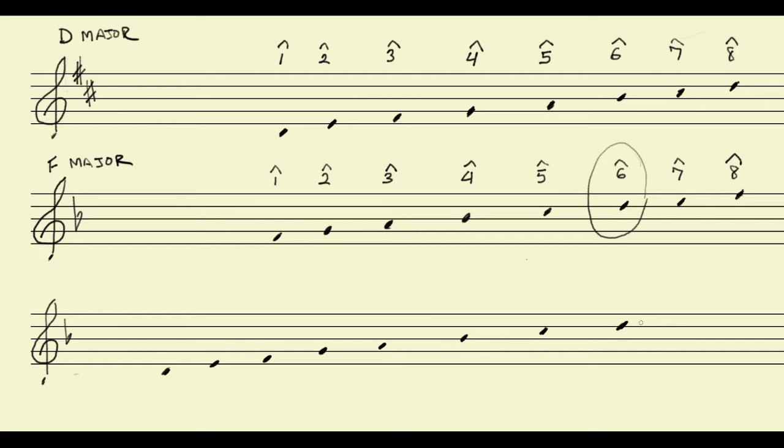We said another way we can think about that is that we're keeping the same key signature, but we're moving the tonic, our starting note, from F down to D, or we're moving the tonic down by a minor third. That's the other way that we can think of that relationship. But that relationship works in the opposite direction too.